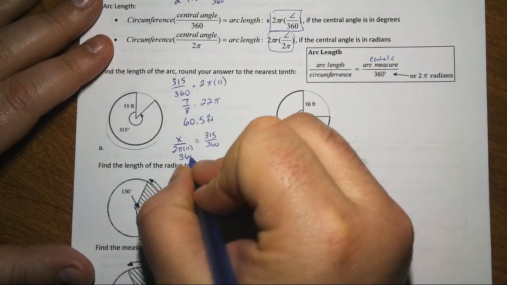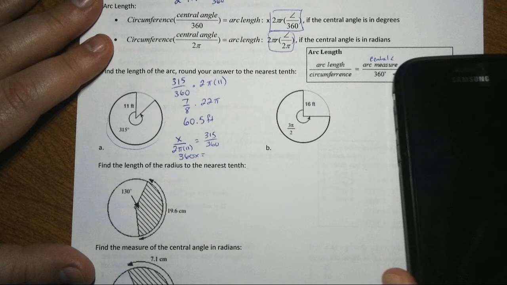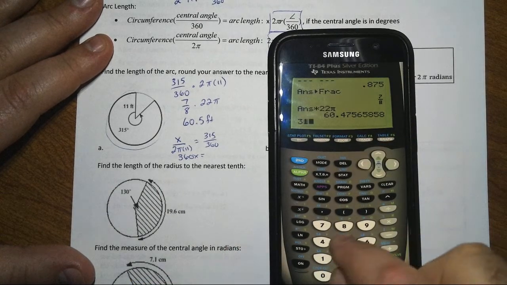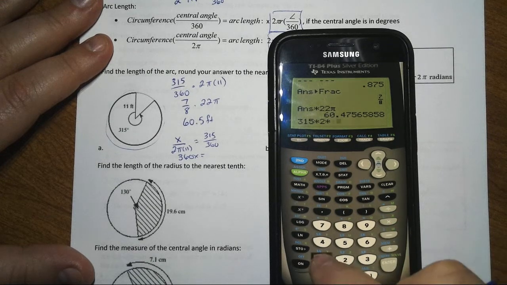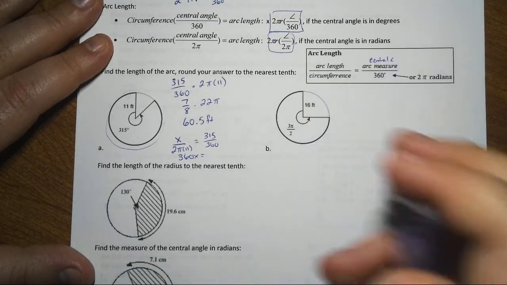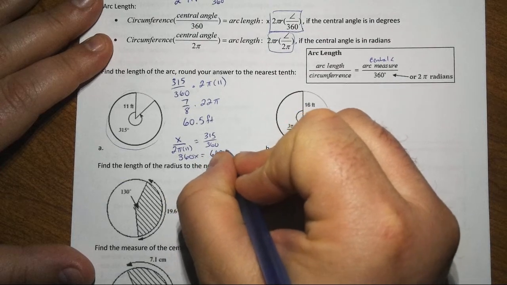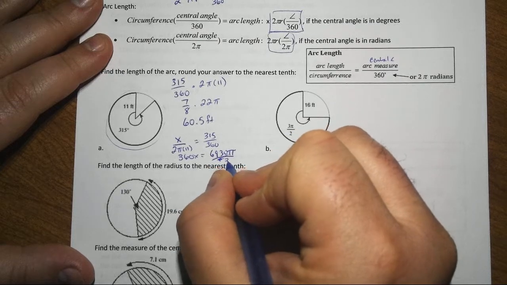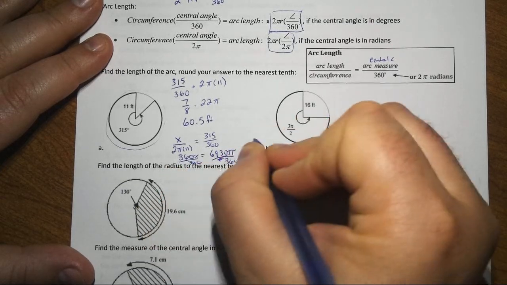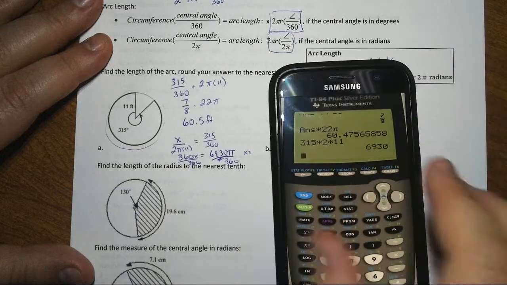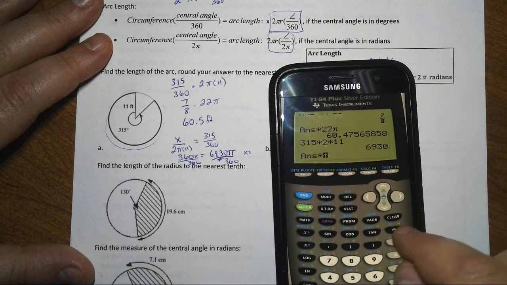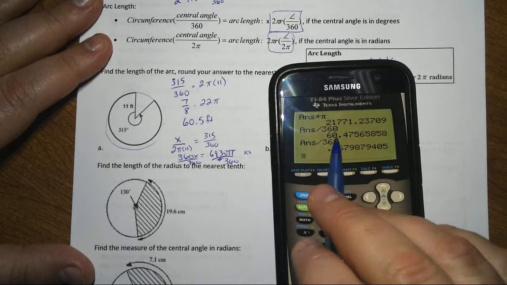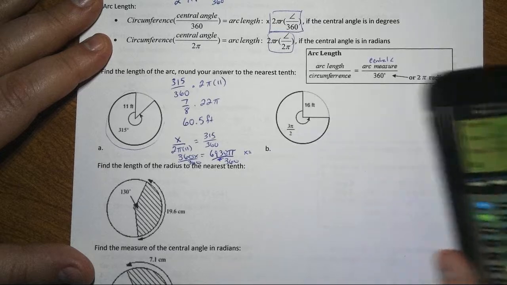Okay? So it's 360x is equal to, and we can just multiply this stuff together. 315 times 2 times 11, we'll just do that. That's 6,930 pi, and we're going to divide that by 360. And then the x is just our answer. So times by pi divided by 360, and look, it's this guy right here, by the way. There's our 60.5. So that's it.